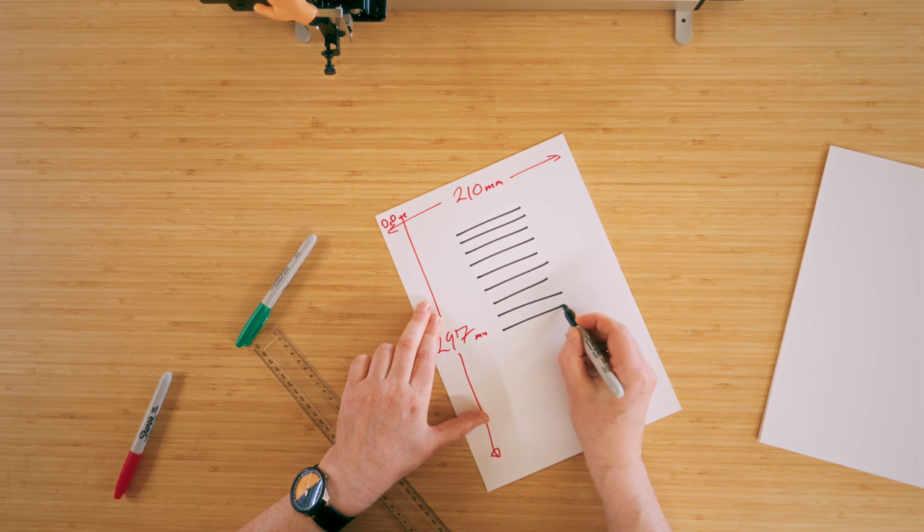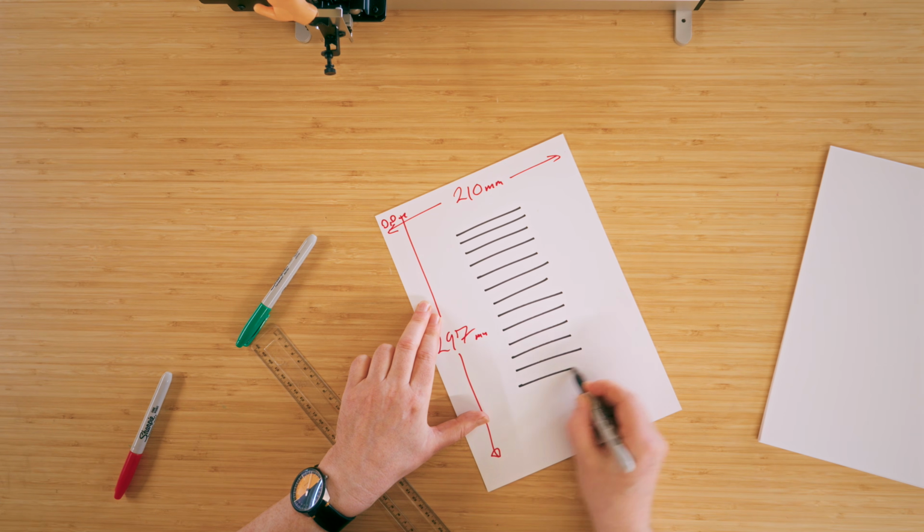The design that I want to do is just a bunch of straight lines that start at the top and go all the way down in a rectangle. Roughly like that, but closer together. So let's take some measurements and think about this a little bit.